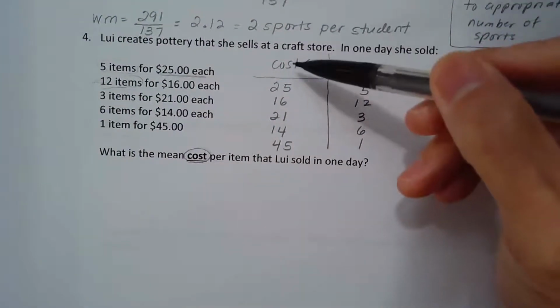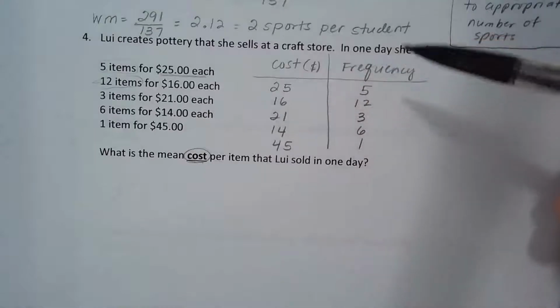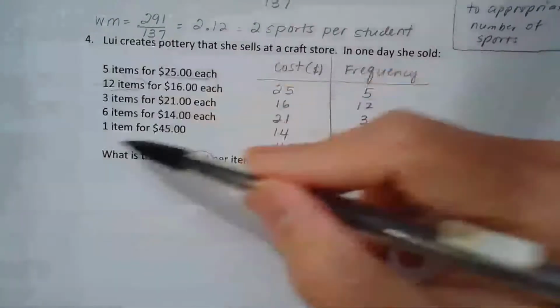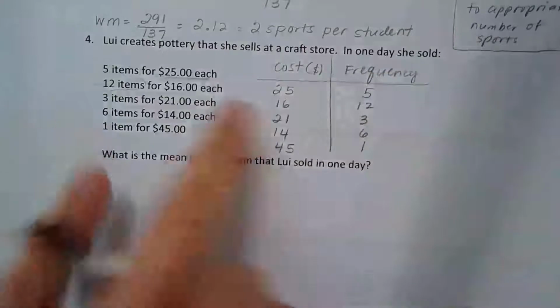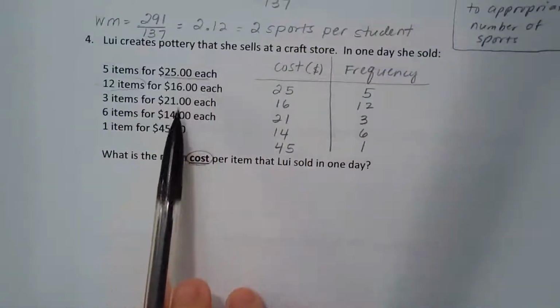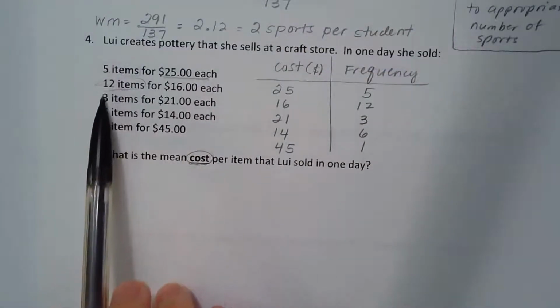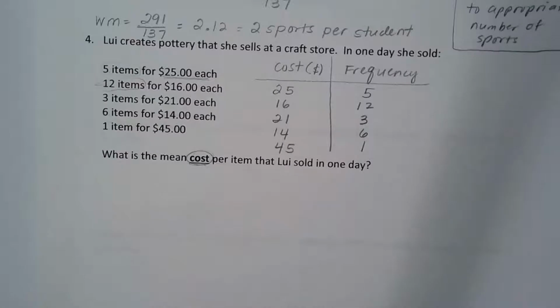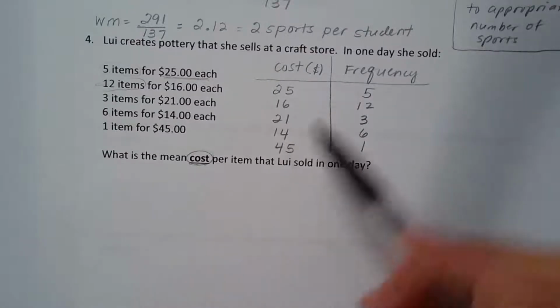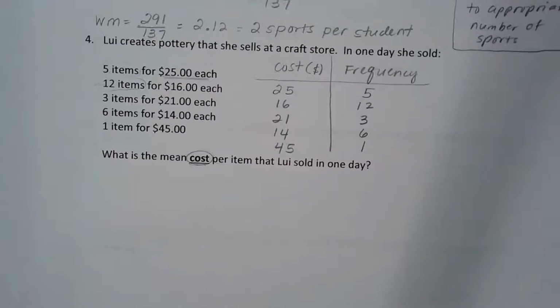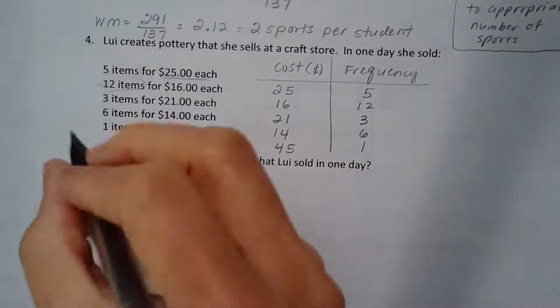So yeah, like I said, this one is a little tricky because the way the information is laid out is backwards. So cost is the score, frequency is the number of items sold. So from here, now that we've figured out its cost and the frequency is the number of items sold, then we can do the weighted mean.